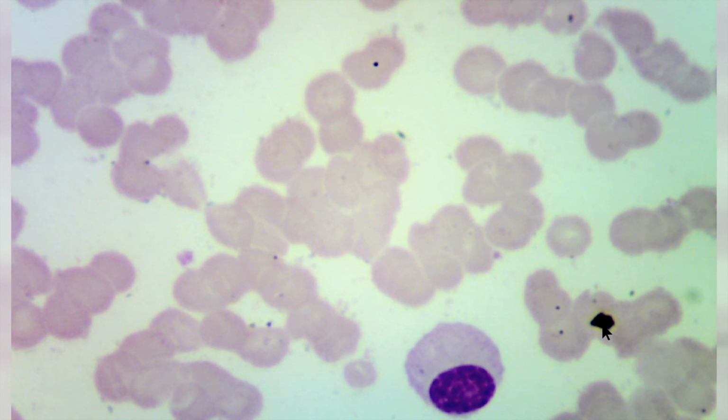So on this report, I would certainly make a note of the presence of ROLU as well as the presence of plasma cells.